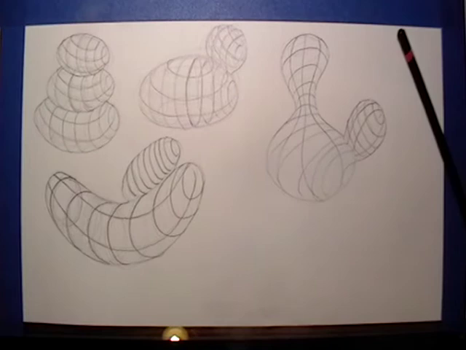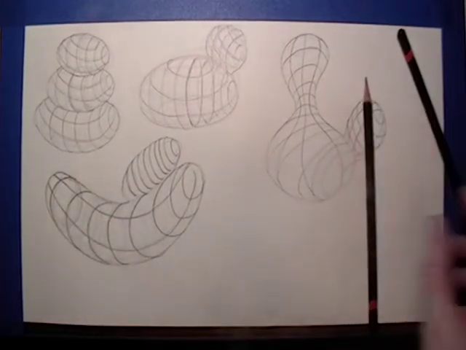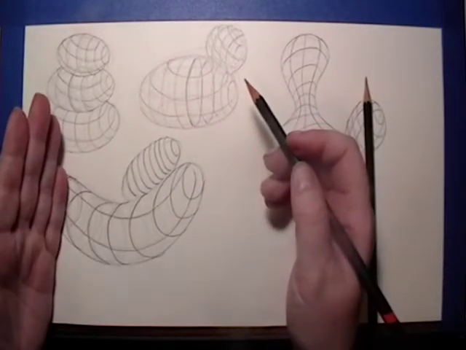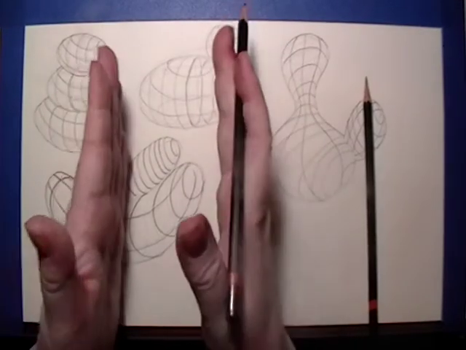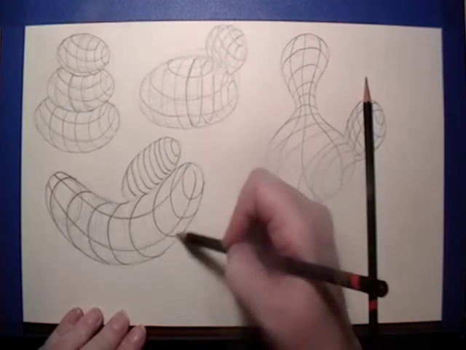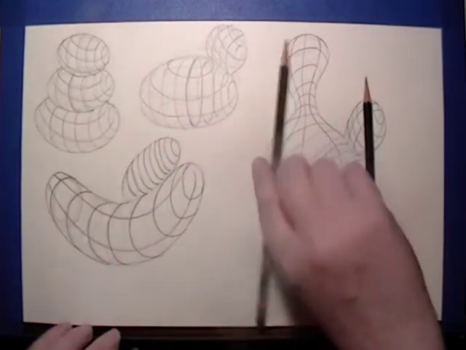So you can see how this one looks a little more flat, and this one looks more round. So it just kind of depends. The more oval your insides are, your thing is going to appear taller and more slender. The more circular you have in here, your shape is going to appear more round.